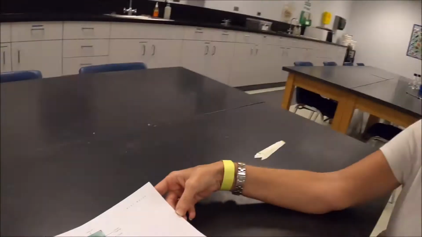Now, we can extract these through a process referred to as paper chromatography. The word chromatography means to separate, and the word paper tells you the medium we're going to use to separate the molecules, or in this case, the pigment molecules. So we have special chromatography paper. It's not filter paper that we'll be using.